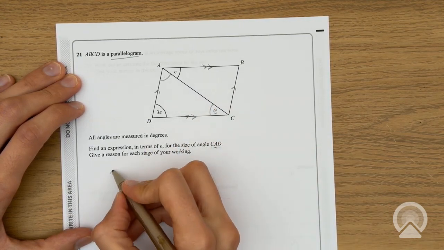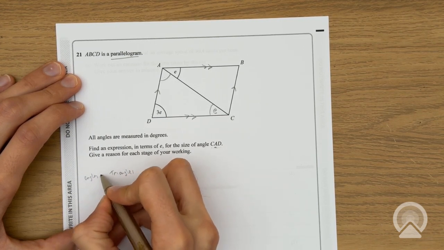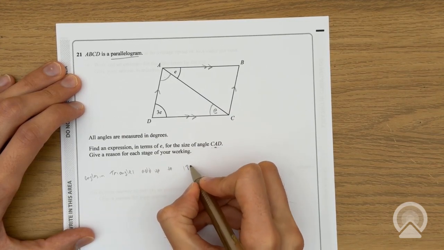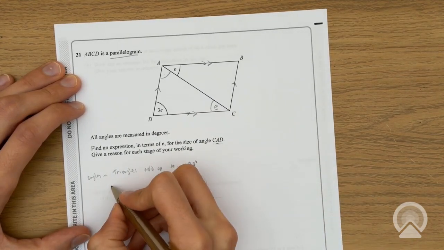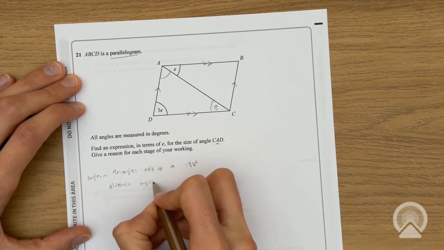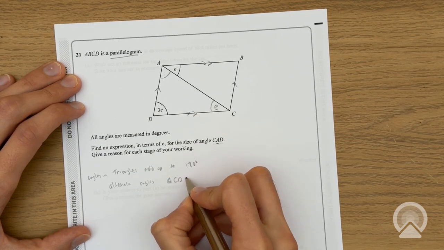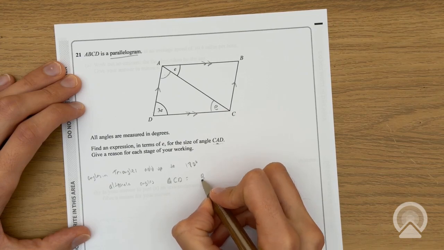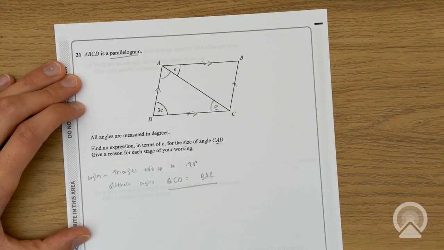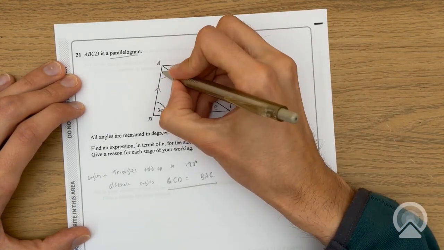We know that angles in triangles add up to 180 degrees. And then we also write down that alternate angles ACD is equal to BAC. This angle is equal to that angle. And now, so we know that this angle here I'll label X.